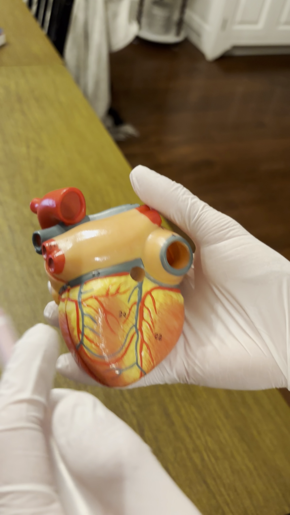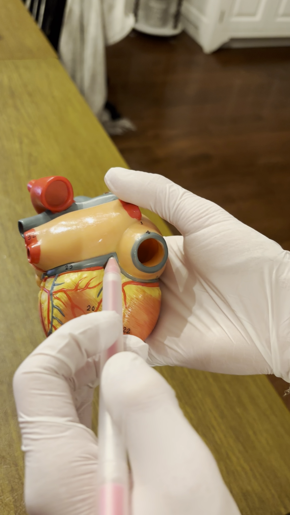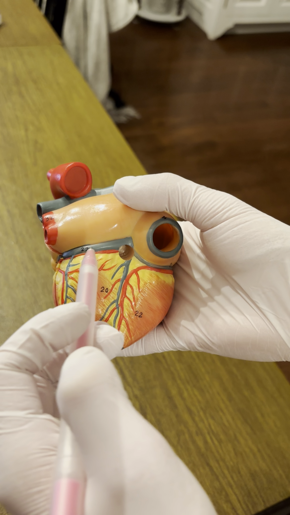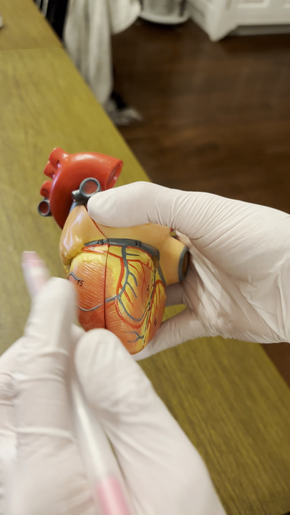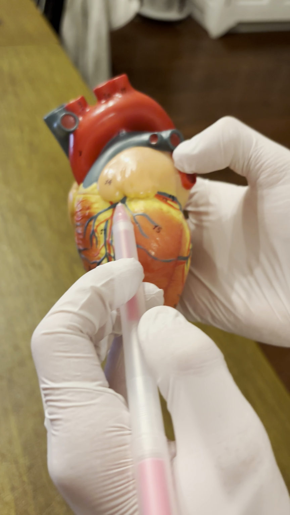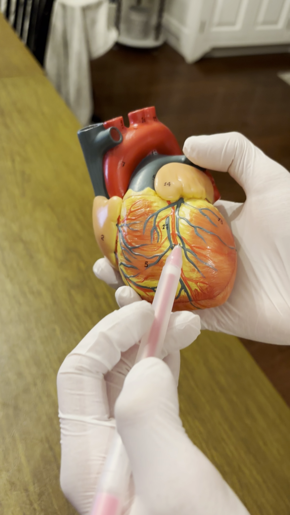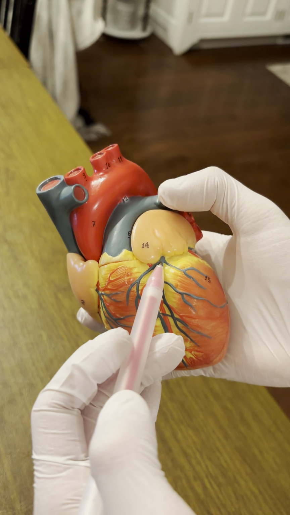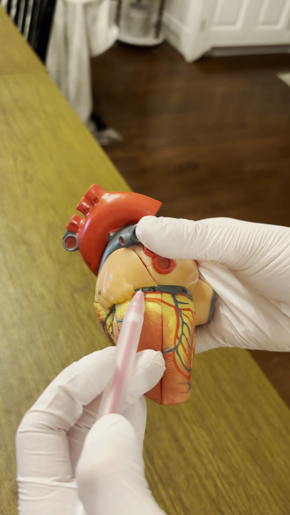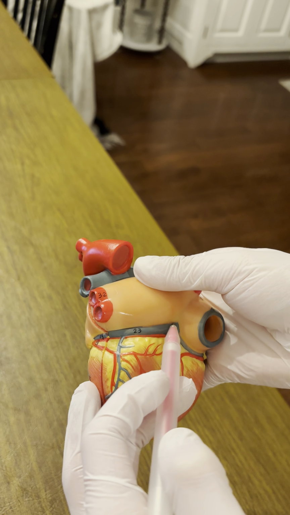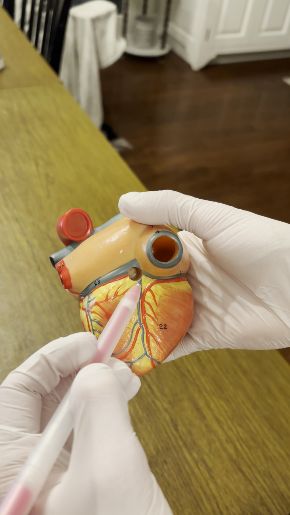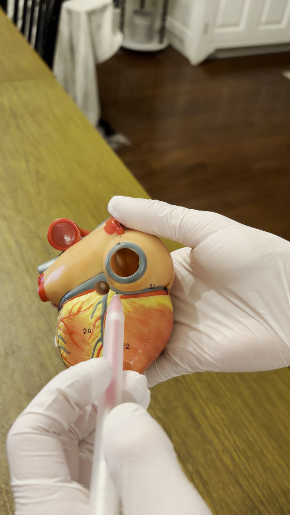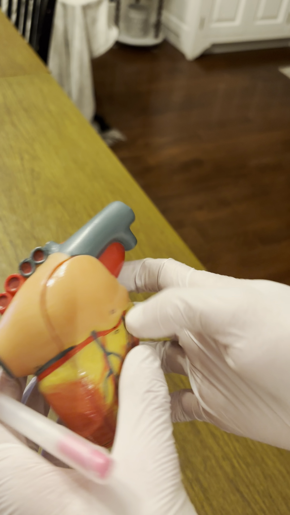Now, let's go into the veins. Right over here, this big bulge is going to be called the coronary sinus, which is where the cardiac veins are going to drain into. So coronary sinus is here. And if we follow the coronary sinus onto the anterior portion of the heart, we're going to be coming right here to what's called the great cardiac vein. So this vein all the way up here, going around, is going to be the great cardiac vein, which is going to go into the coronary sinus. Right here, middle cardiac vein. Right here, small cardiac vein. That's it for the heart.